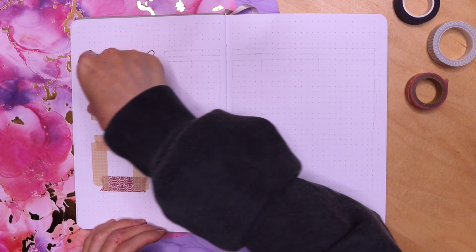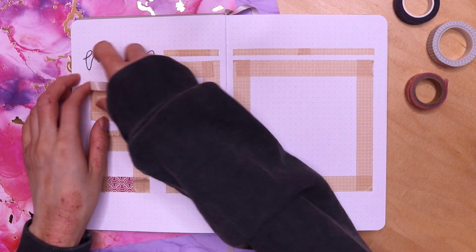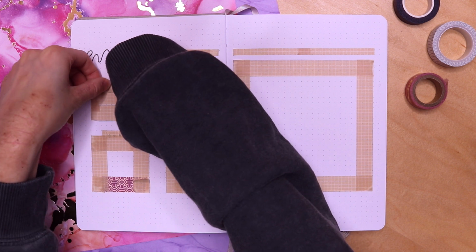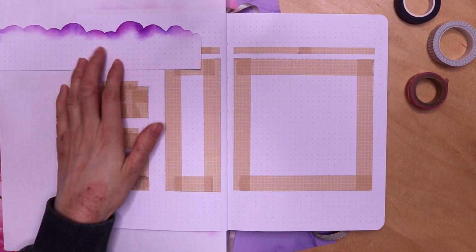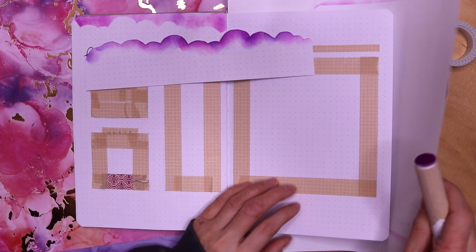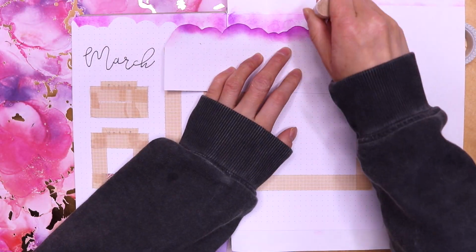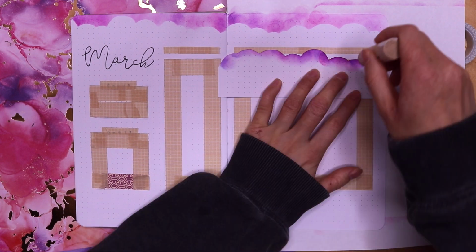Now, instead of having a habit tracker down the side of this page, I decided that I'm going to just have a box to write down my focus for the month and a box to write down some goals for the month. I think that this will actually be better for me rather than having to feel pressured to fill out a tracker every day.